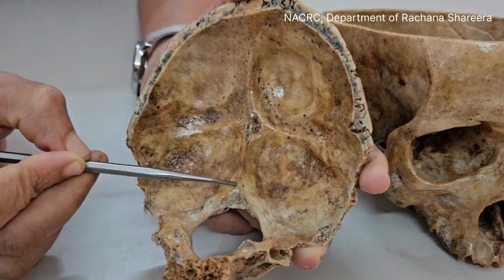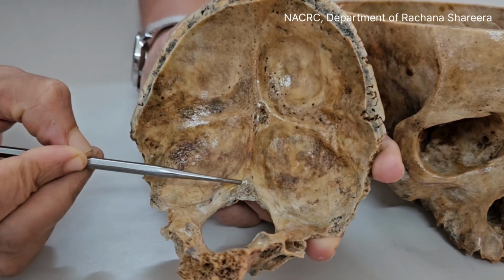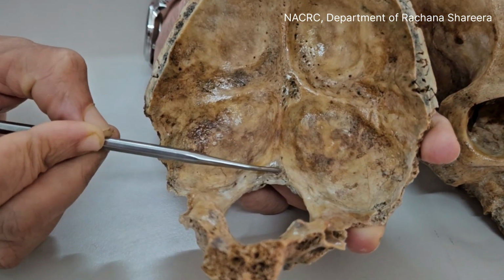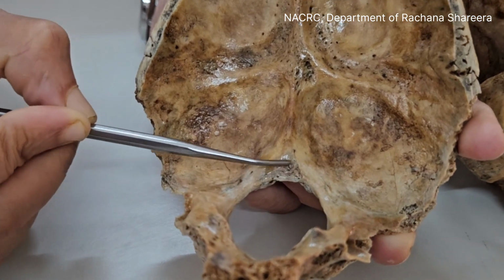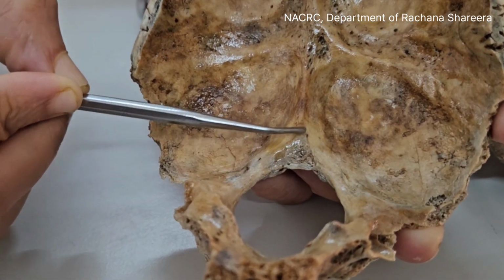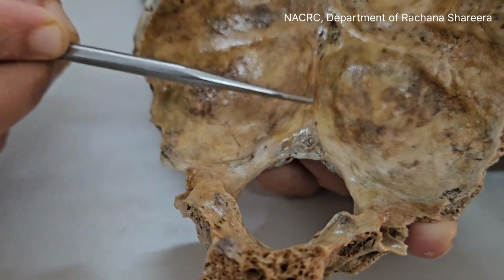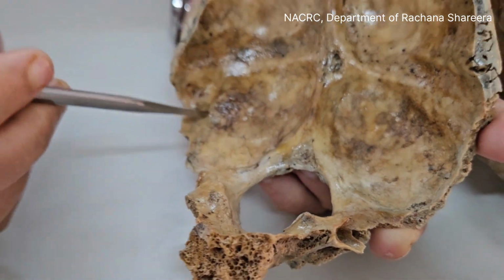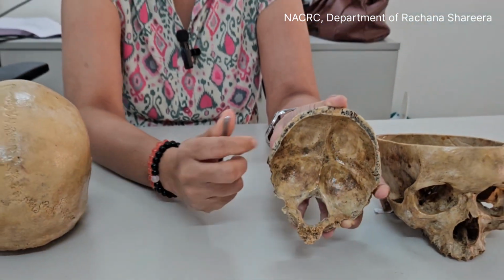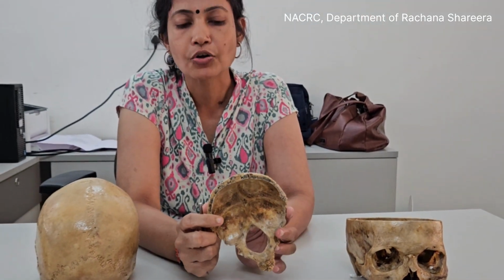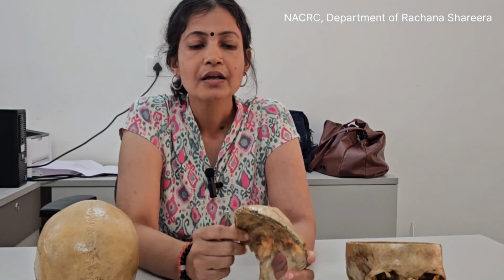Below the internal occipital protuberance, here you can see the vermian fossa, and it contains the vermis of the cerebellum. So that is about the internal surface of the squamous part of the occipital bone.